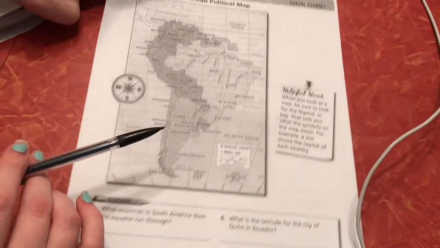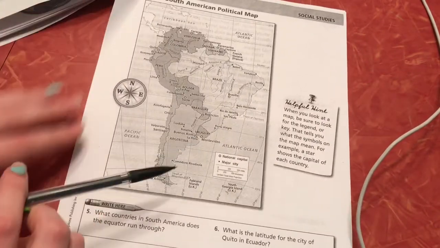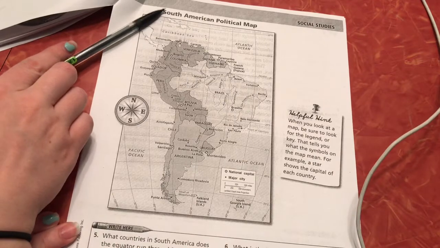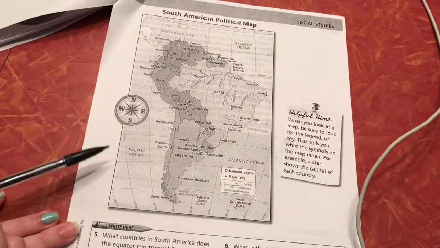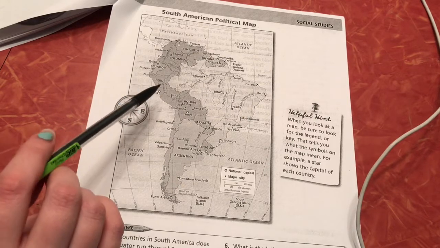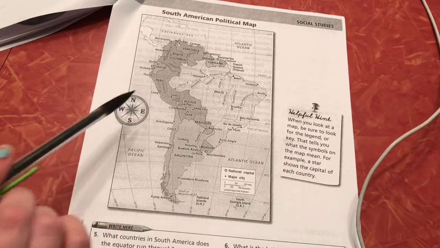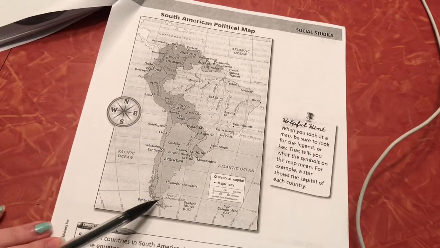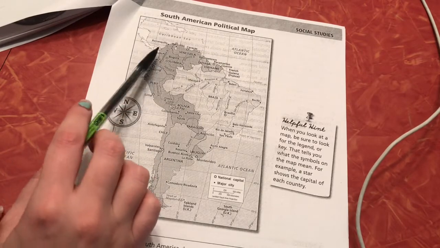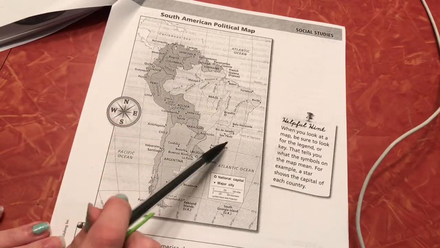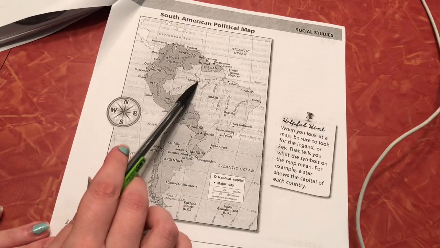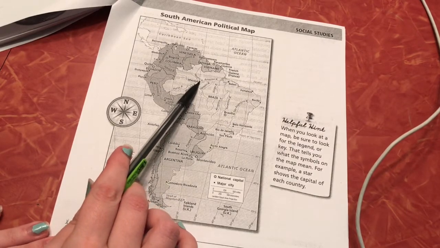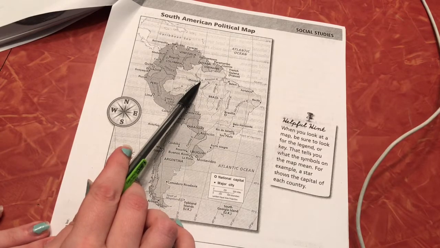Okay, so here let's take a look at this map. This is a political map, which means it's showing the ways that the land is divided. So it's asking for Manaus. I'm sure, again, I'm not probably pronouncing that completely right. Okay, here it is right here. It wants to know what the longitude is.